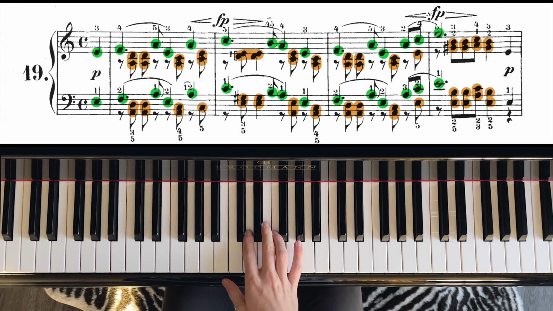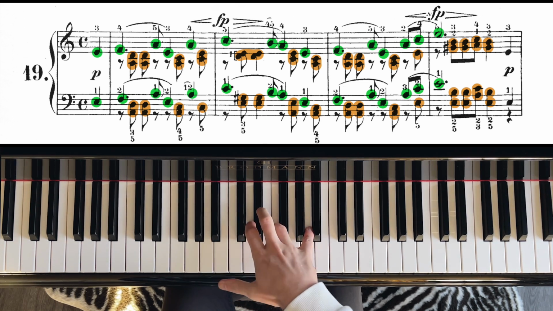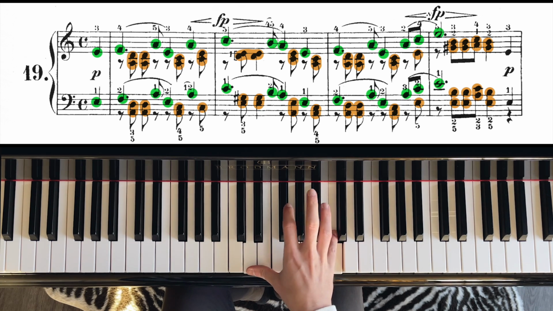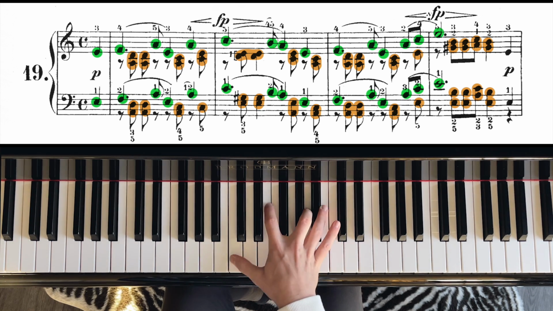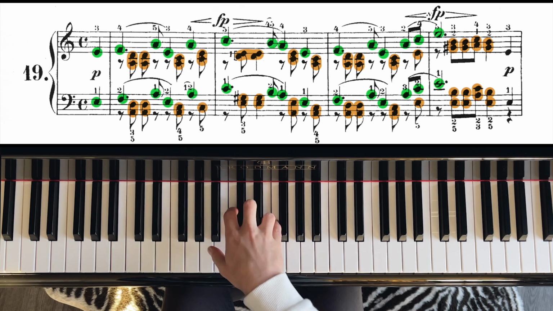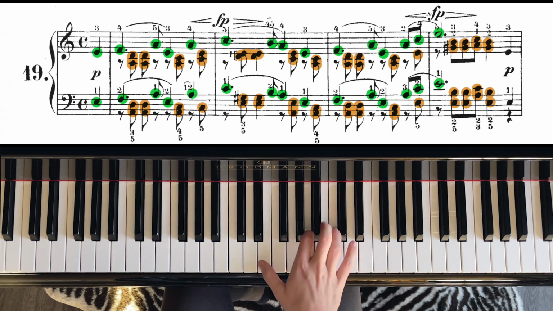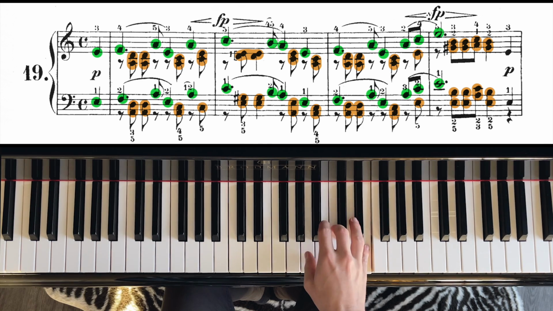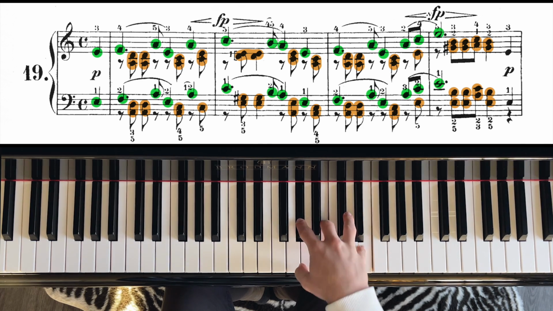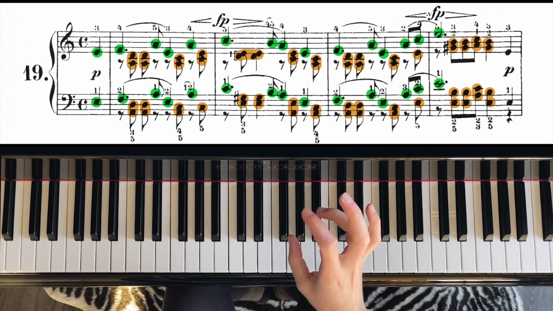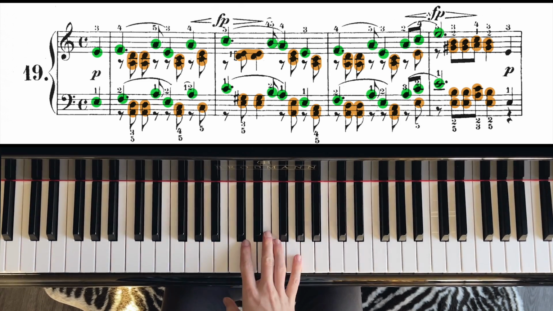So starting on the E, 4 and 1 and 2 and 3 and 4 and 1 and 2 and 3. And as you could hear, I was making my chords as quiet as possible, instead of sounding like this.